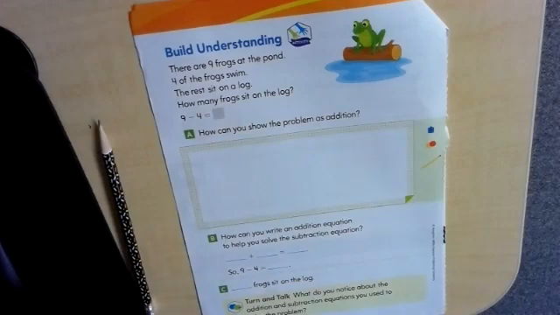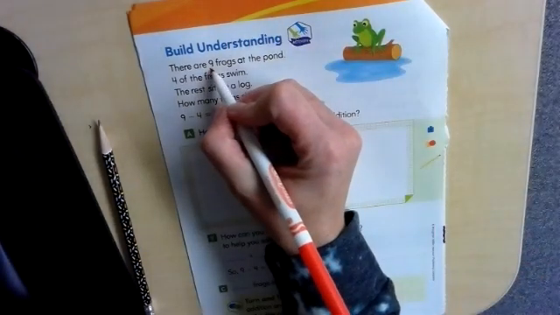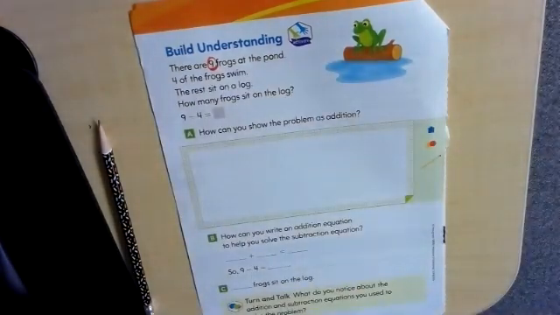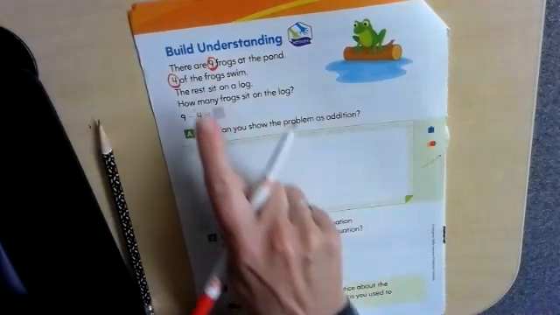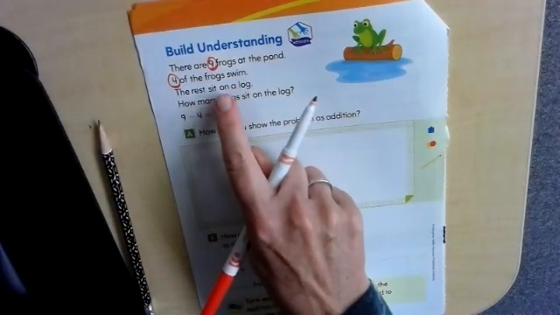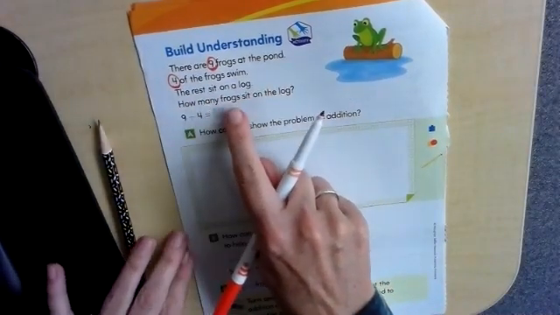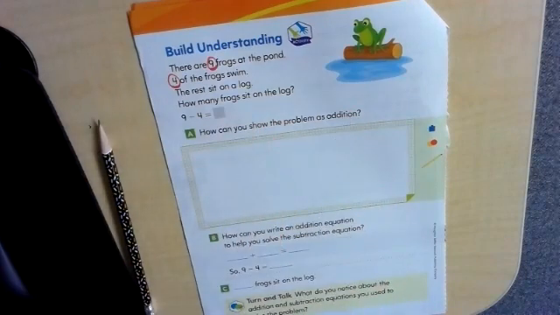There are 9 frogs at the pond. Circle 9. 4 of the frogs swim. Circle 4. The rest sit on a log. How many frogs sit on the log?